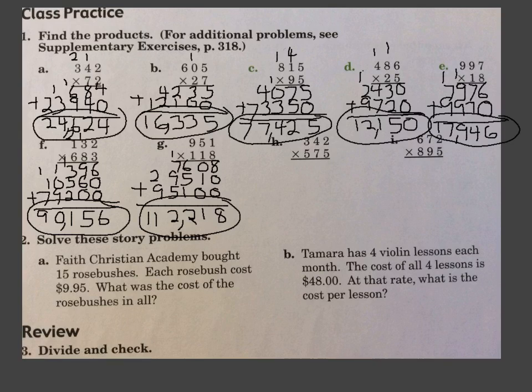H. 5 times 2 is 15. Carry a 1. 5 times 4 is 20. Plus that 1, 21. Carry a 2. 5 times 3 is 15. Plus 2 would be 17. Now we're going to work with our tens place, so we need to put a 0 there. 7 times 2 is 14. Carry a 1. 7 times 4 is 28, plus that 1 would be 29. Put a 9 here, carry a 2. 7 times 3 is 21, plus the 2, 23.